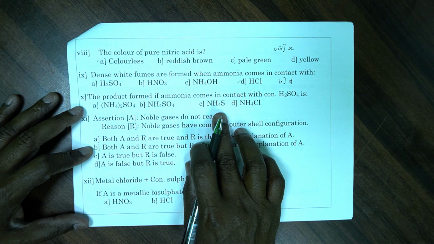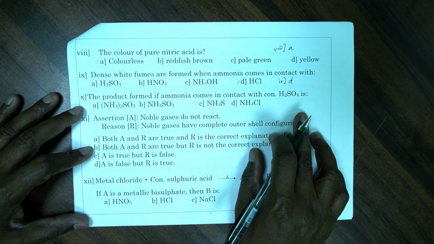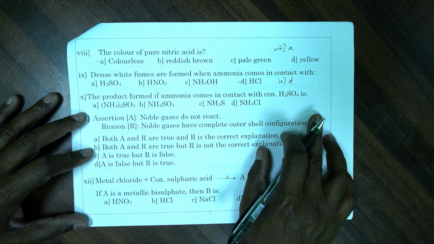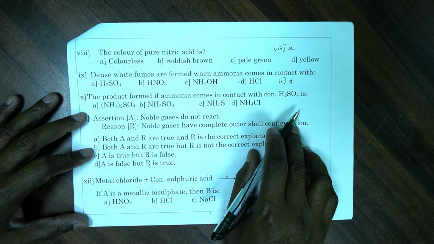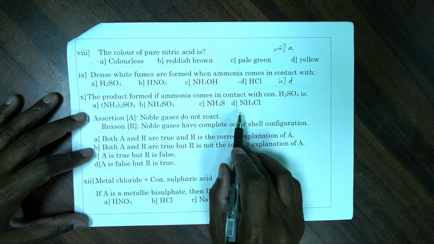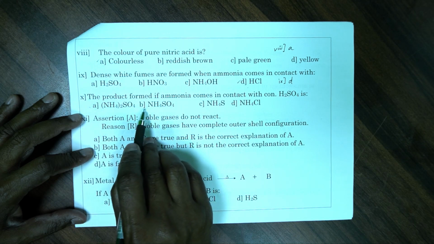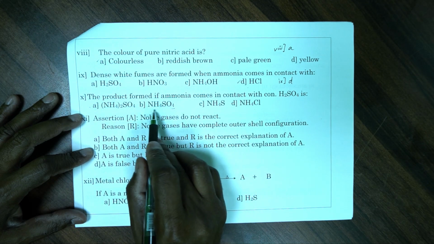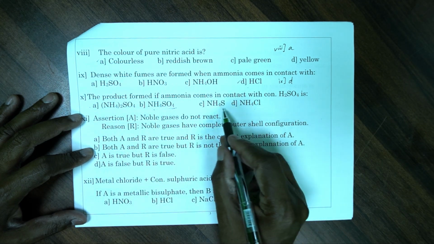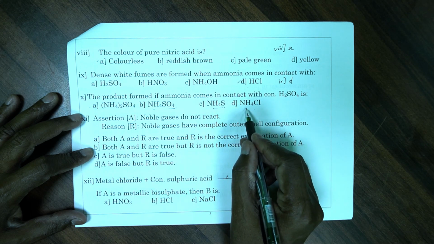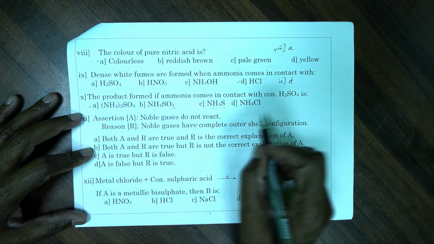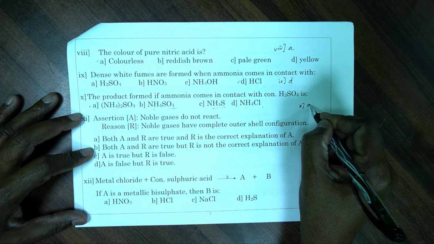Then we have 10. The product formed if ammonia comes in contact with conc. sulfuric acid, conc. H2SO4. Ammonia, conc. H2SO4. Ammonium sulfate should be the product. NH4Cl, NH4OH. No, the correct option is A. This is not a correct formula. Ammonium sulfide is also an incorrect formula. NH4Cl is not formed. So for part 10, the answer is A.